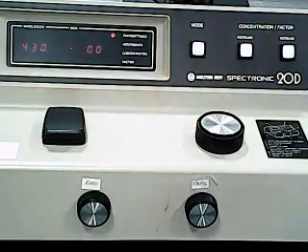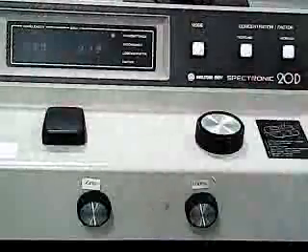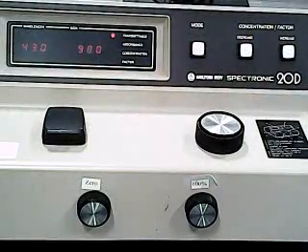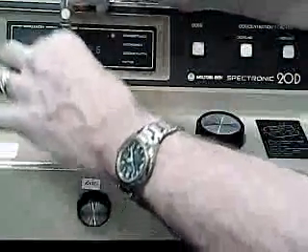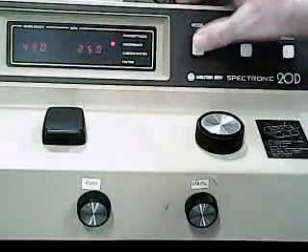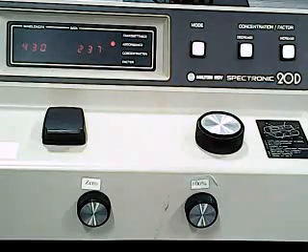And finally, we're doing our unknown. Our 0 is still 0. Our blank is still reading 100. And there is the reading for our unknown iron plus 3 solution.